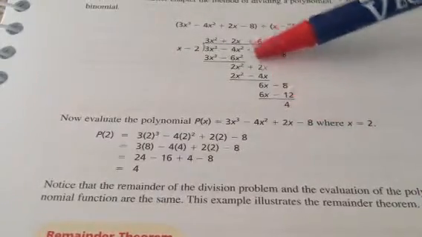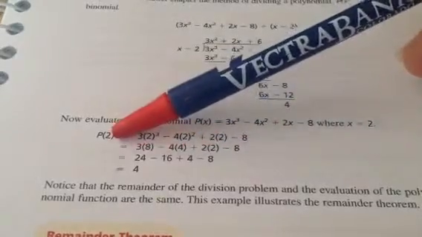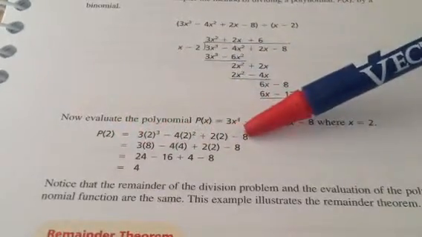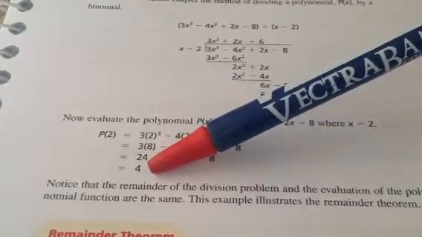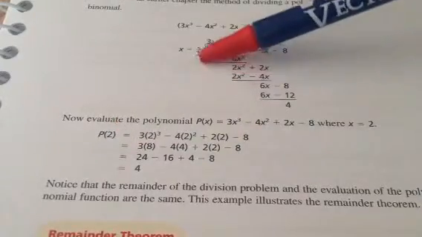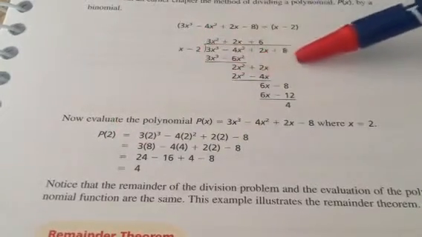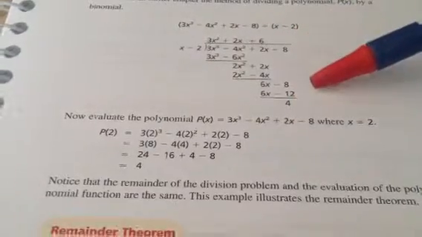So instead of having to do all this long division and find out that my remainder is 4, I can just take the number that I'm considering, put it in here, and find out what the remainder is. If the remainder is not 0, then this number and that factor is not a factor of this polynomial. So that's what we're going to be looking at here.